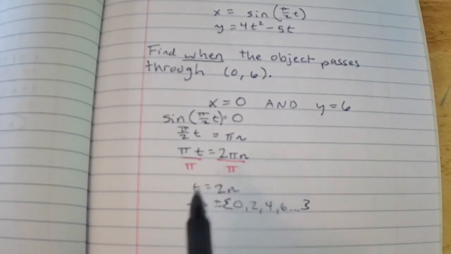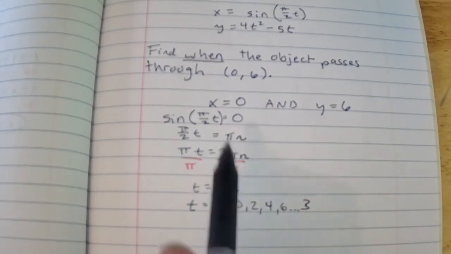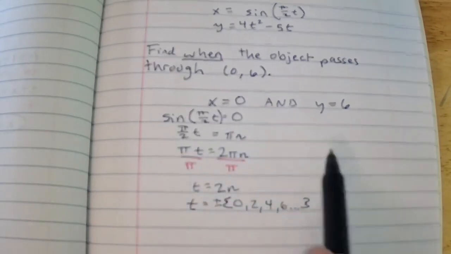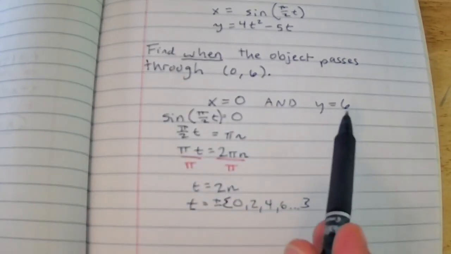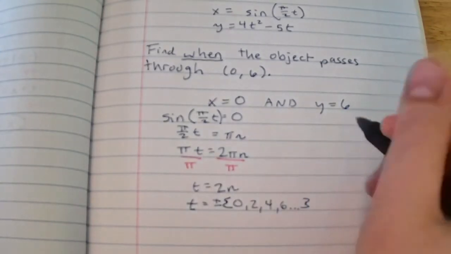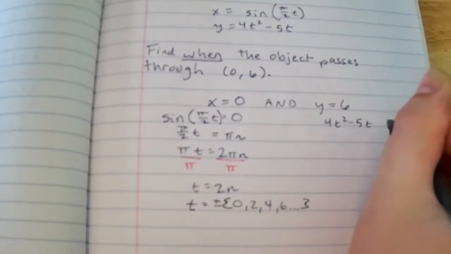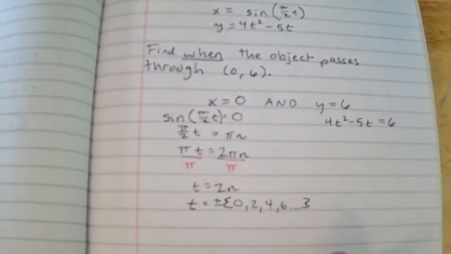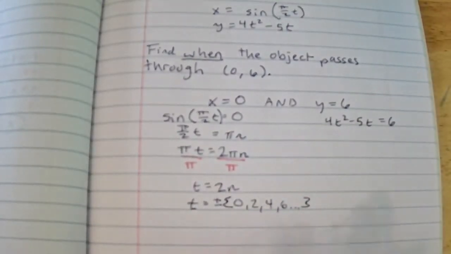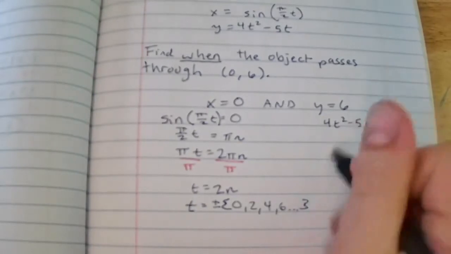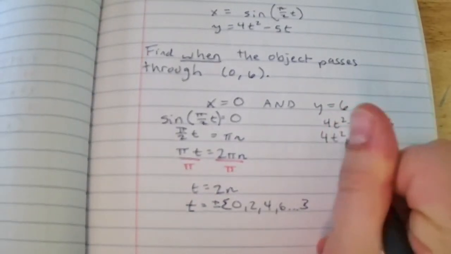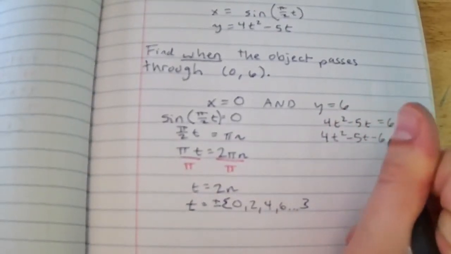But this is not the whole story, right? Because this only shows us where x is 0. We need y to be 6 as well. So we're going to solve that equation separately: 4t squared minus 5t is equal to 6. So we've got this quadratic equation. Really hoping it's going to factor, but let's find out. If not, we'll just have to use that good old-fashioned quadratic formula.